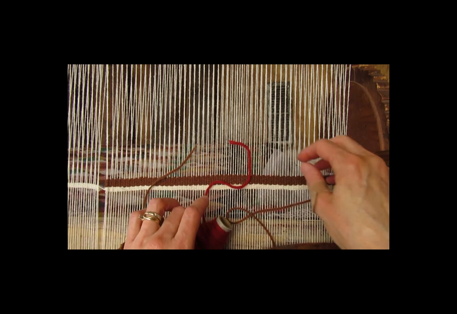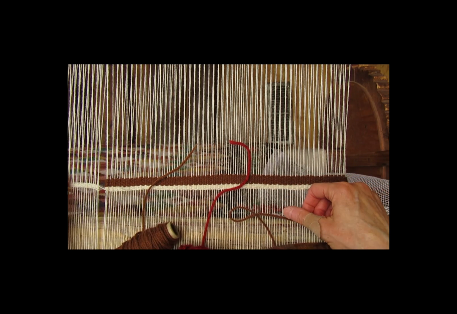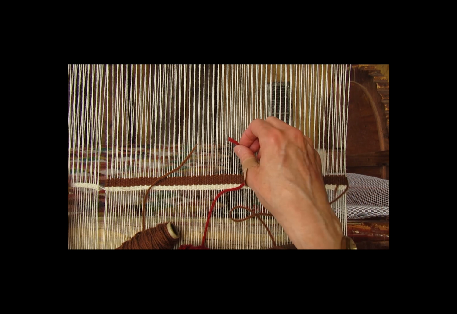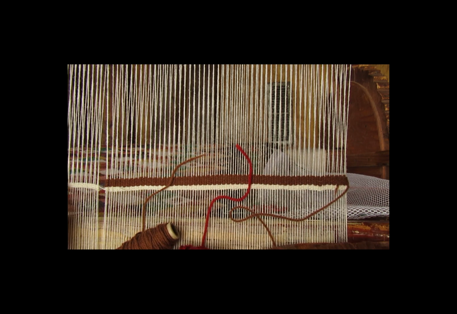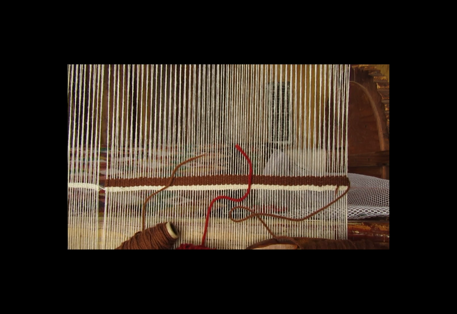What we're going to do is to try to weave a dovetail. We're going to make a vertical line with a dovetail. We're going to do a rust design on a brown background. So the first thing I'm going to do is to make sure I'm on an open shed.